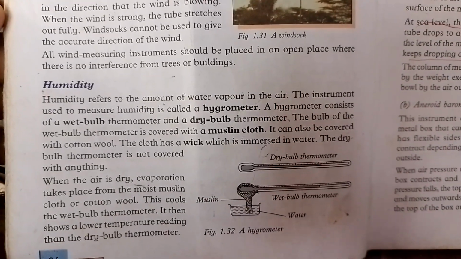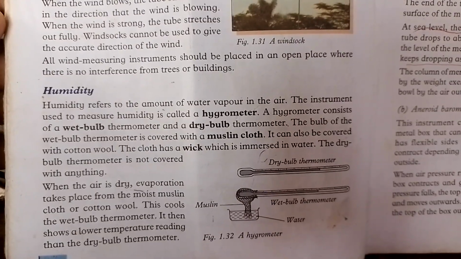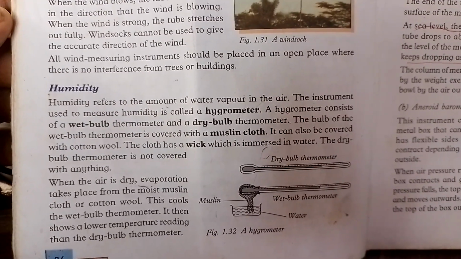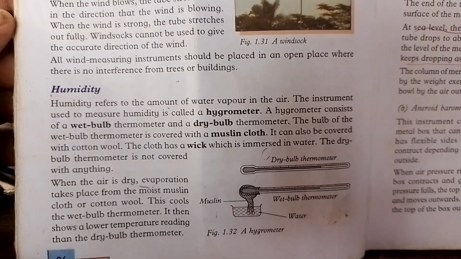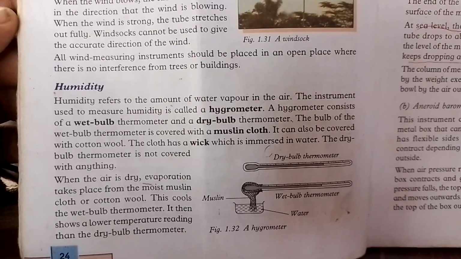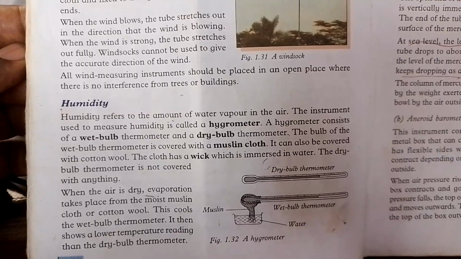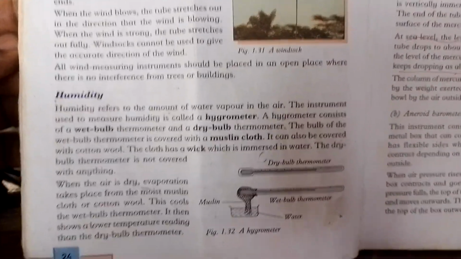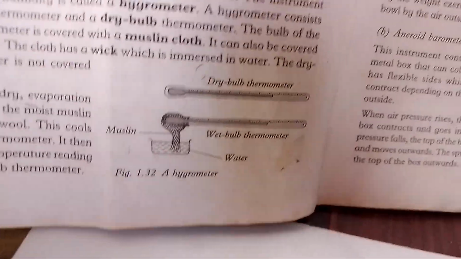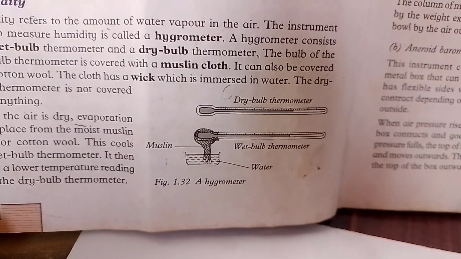Now the challenge comes when learners see the word thermometer. A hygrometer, yes, of course, measures humidity, but when the wet bulb and the dry bulb thermometer are mentioned, those are hygrometers. You can even see how it is drawn. It has what you call a muslin cloth.